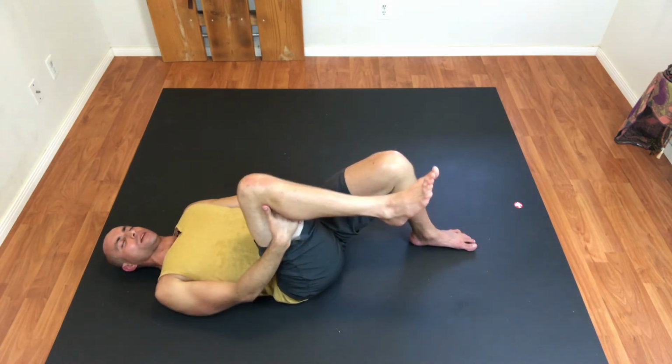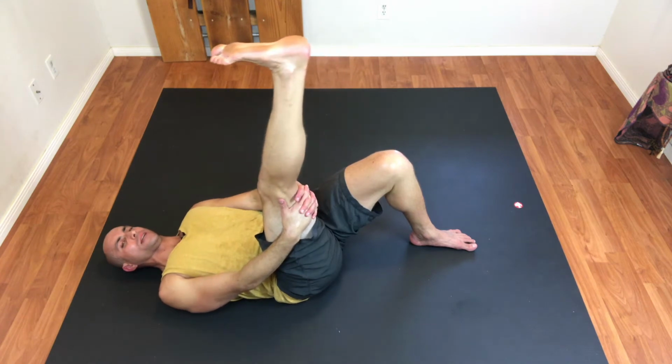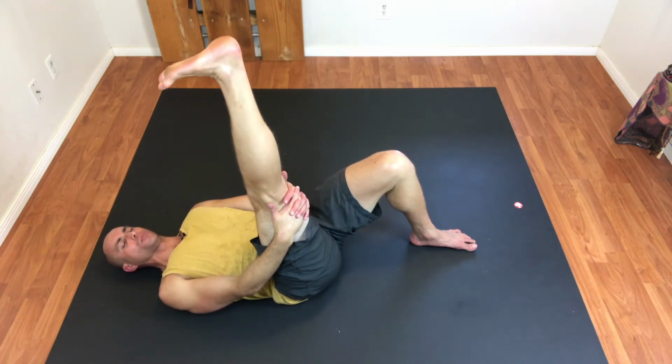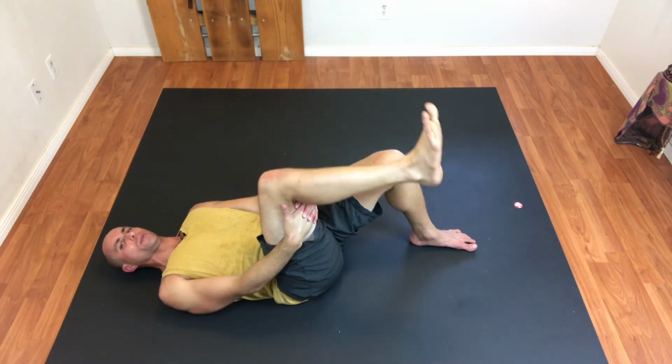And as you exhale, you slowly extend your right heel up and attempt to straighten the leg all the way. Pull your toes back at the top, spread the toes. Inhale, knee bends.